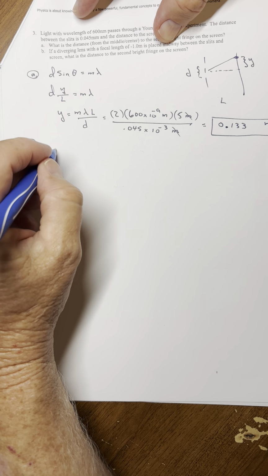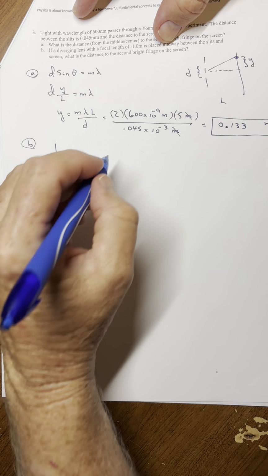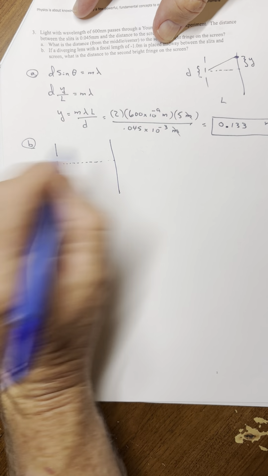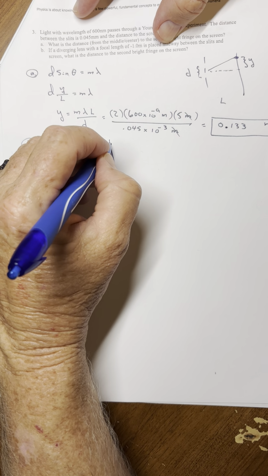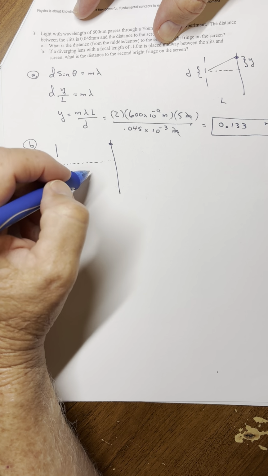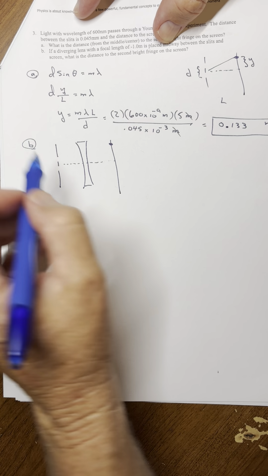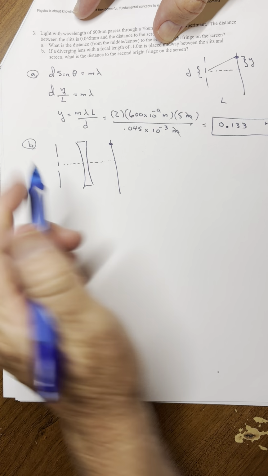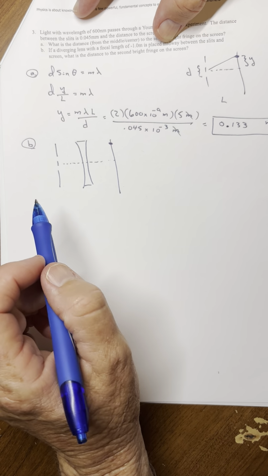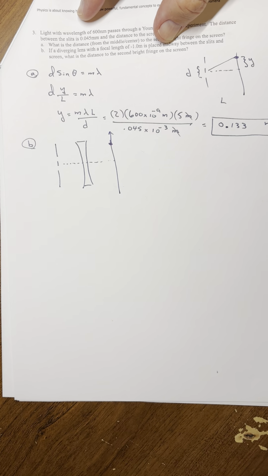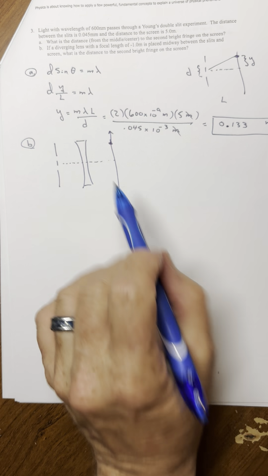Now, okay, well, if this was our setup before we put the lens, and let's just say the second bright fringe was right there, and we put this diverging lens here, notice it would take the light and spread it out. So this would be putting it somewhere further up the screen. So at least conceptually, hopefully I'm going to get a number bigger than this.